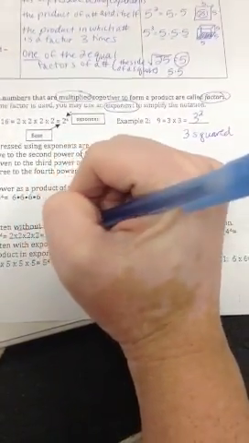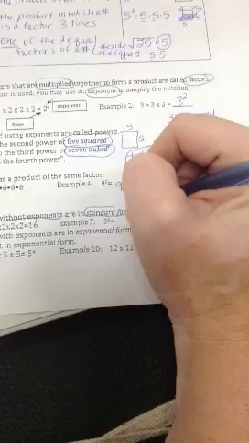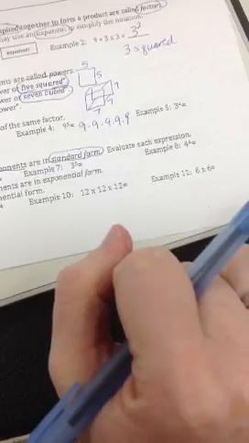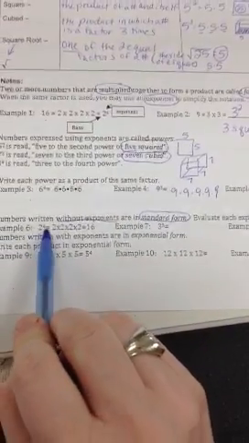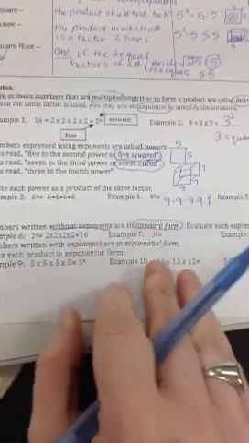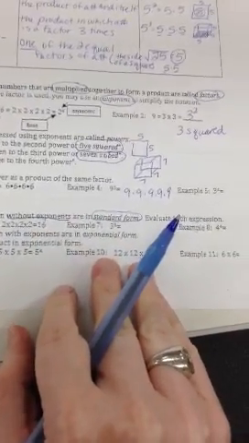Numbers written without exponents are called standard form. So if they don't have an exponent, then it's called standard form, where you write it all the way out. It says evaluate each expression. Example number 6. 2 to the fourth power is 2 times 2 times 2 times 2, which would be 16, because they multiplied all of them.